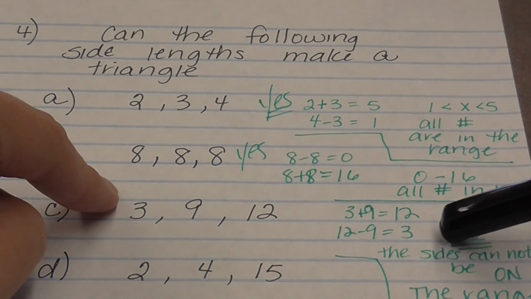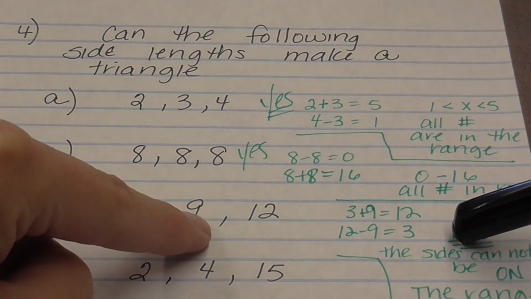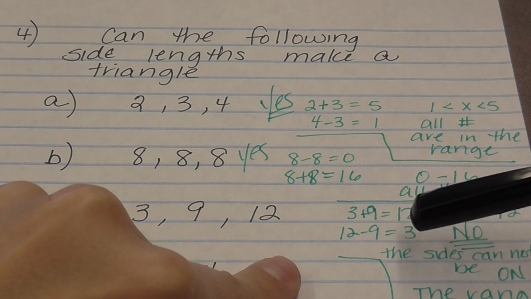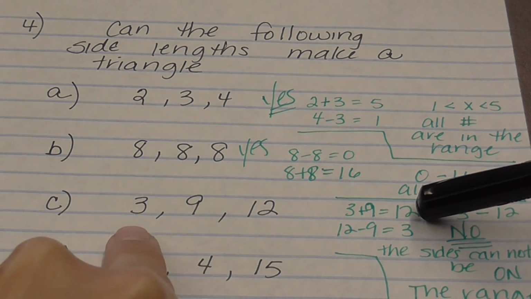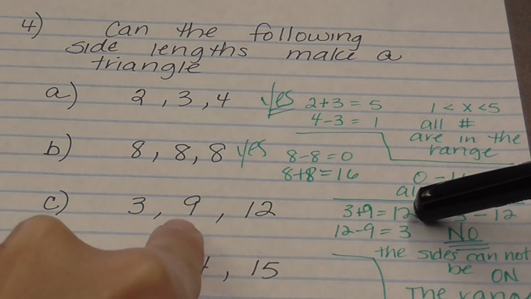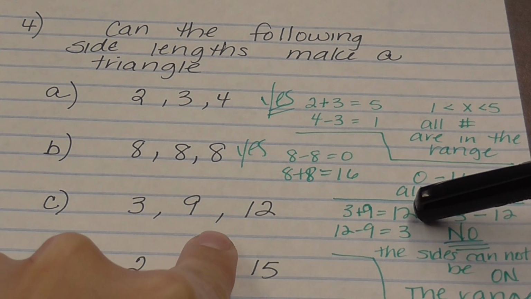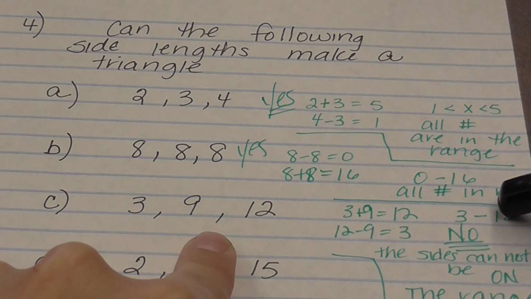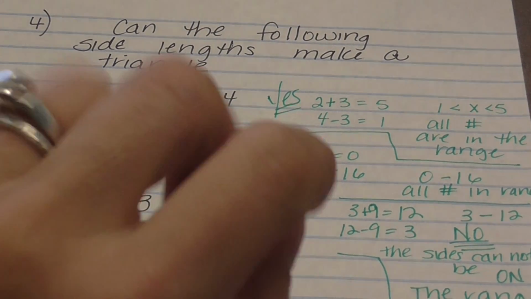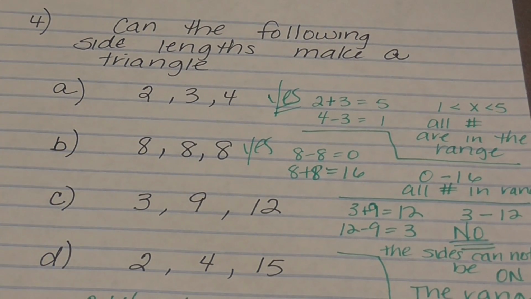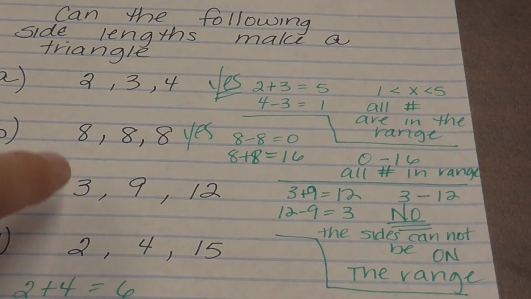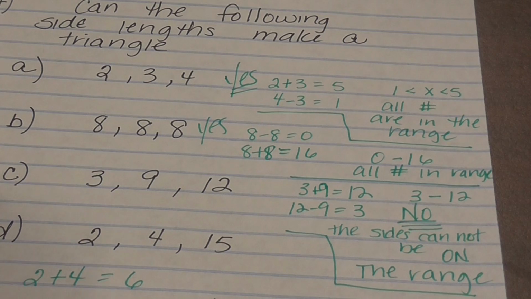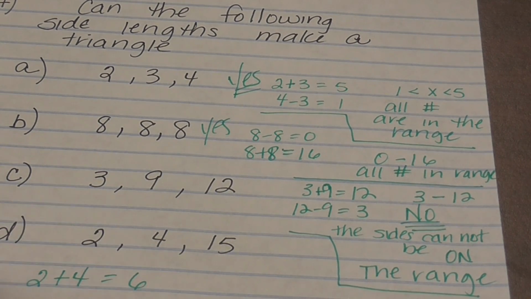So what about this next one here? 3 plus 9 is 12, which is right there. Then I've got 12 minus 9. So you take your two smallest and add them, your two biggest and subtract them, and you create a range between 3 and 12. Do all these numbers fall between, and that's the important part, between 3 and 12? No. The side lengths cannot be on the range. So these would not make a triangle.